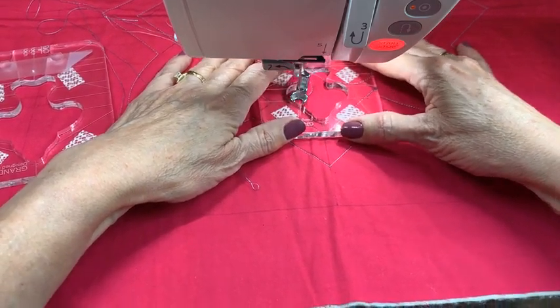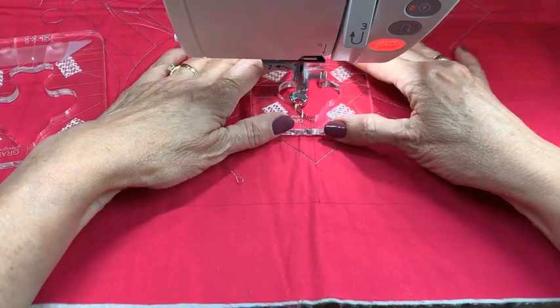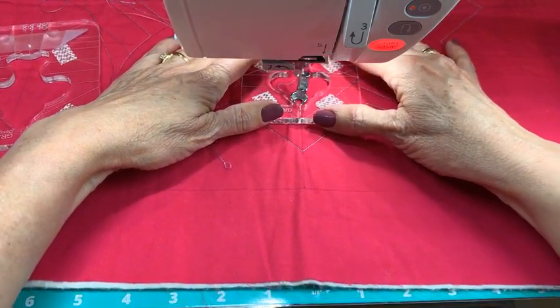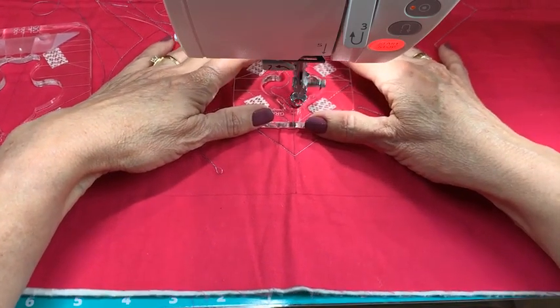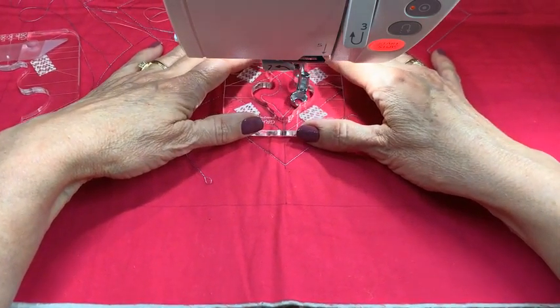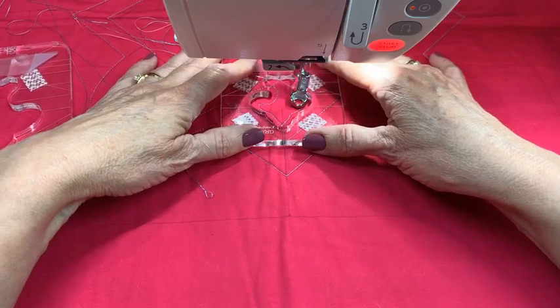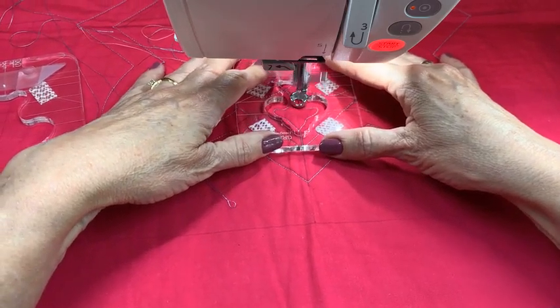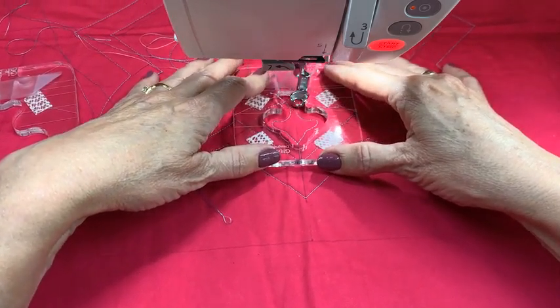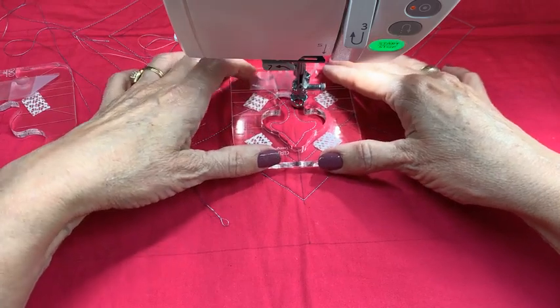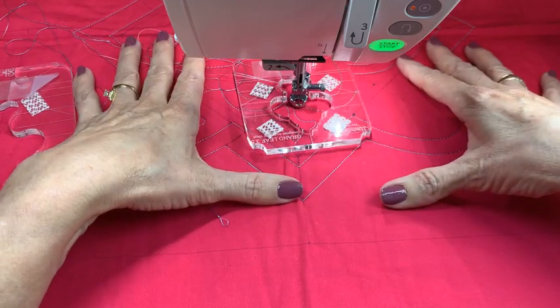As we go around this grand leaf, right here, that's an outside curve, and several of these are. So especially on this small one, just go a little bit slower as you go around these little outside curves. And that's going to help you have a really nice, clean, pretty shape right there. We're right in our stitch line, so I'll just scoot that over.